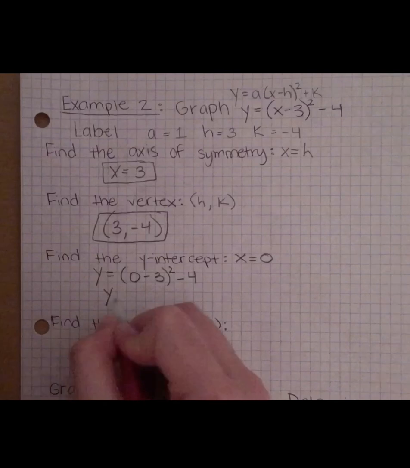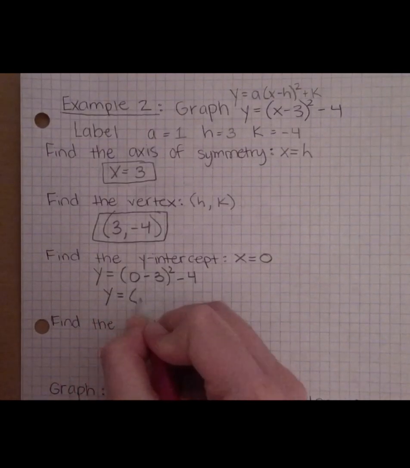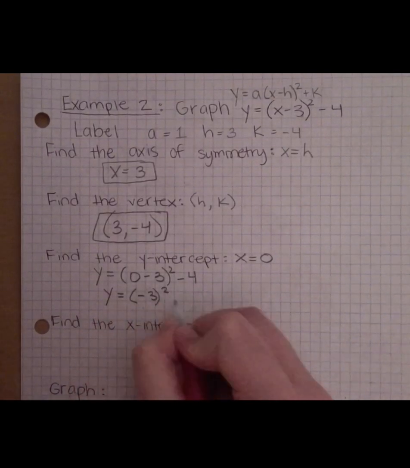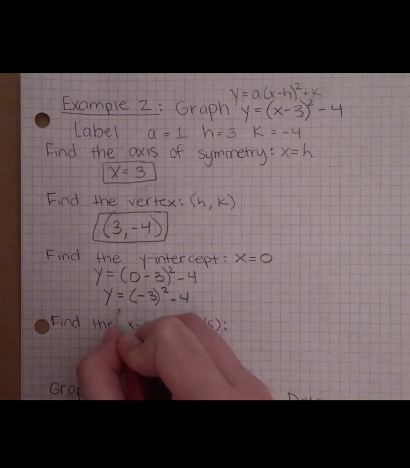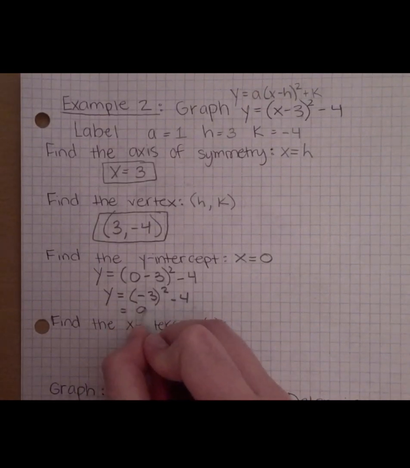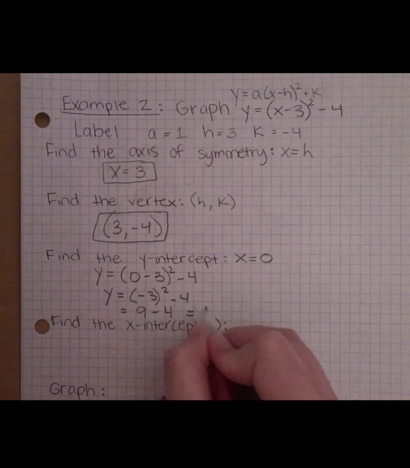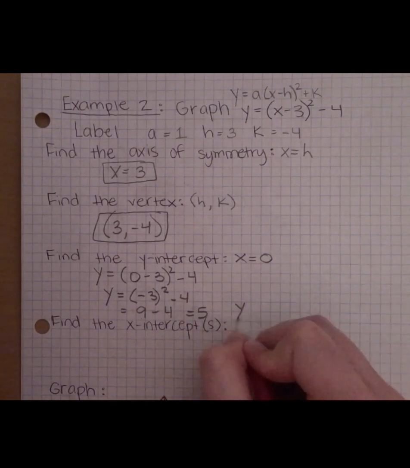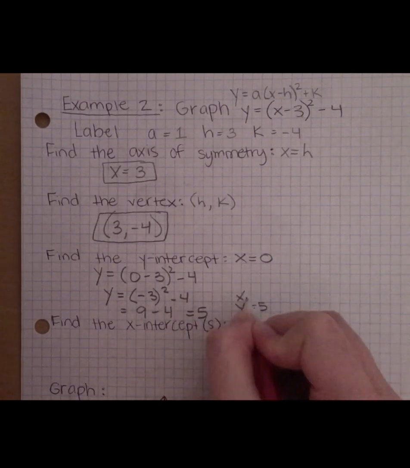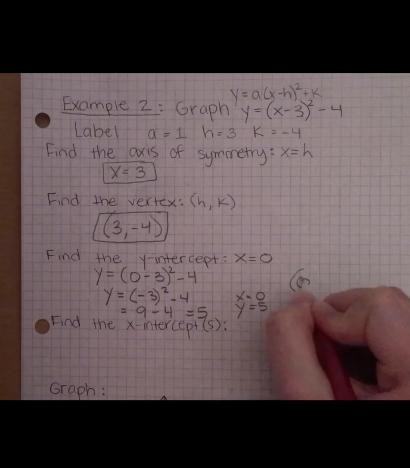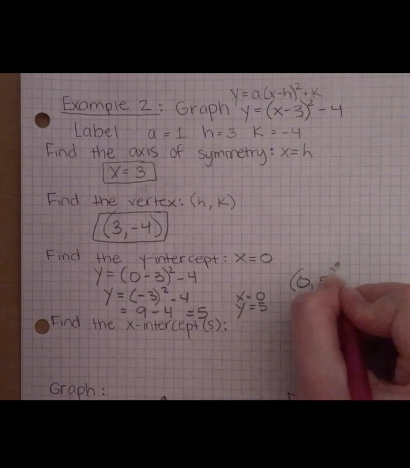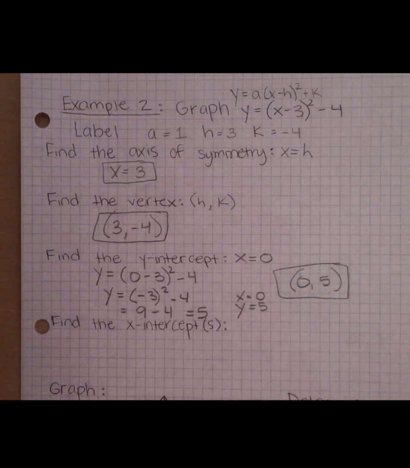And this is y equal to (-3) quantity squared minus 4. Simplify again, 9 minus 4 is equal to 5. So y is equal to 5, x was equal to 0. So this is the point 0, comma 5. And we have our y-intercept.